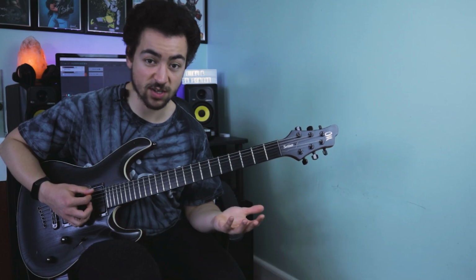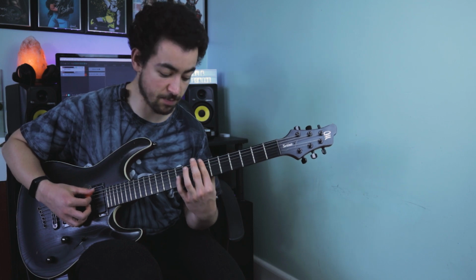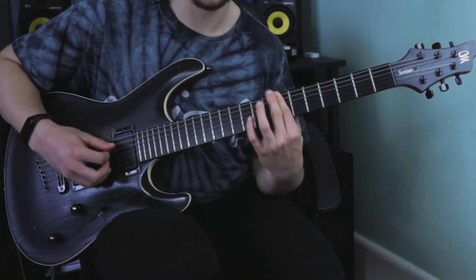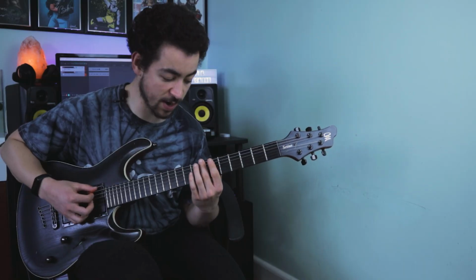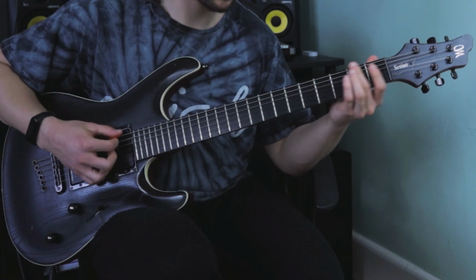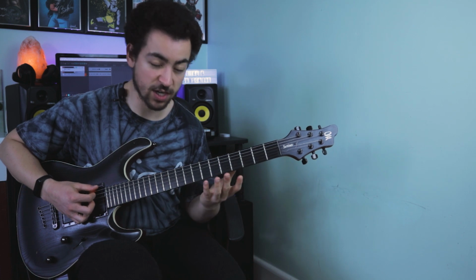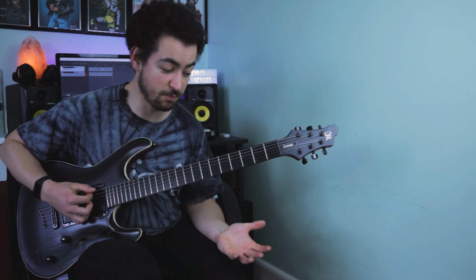I'm sure if you've been playing guitar a while, you probably know this already, but for those of you who don't, that's why drop D works so well. So we're going to create power chords with one finger, and we're going to play a chord progression. So we're in the key of B minor.